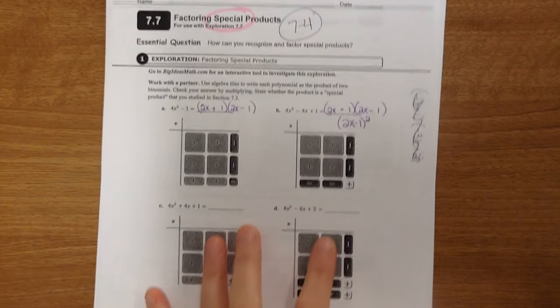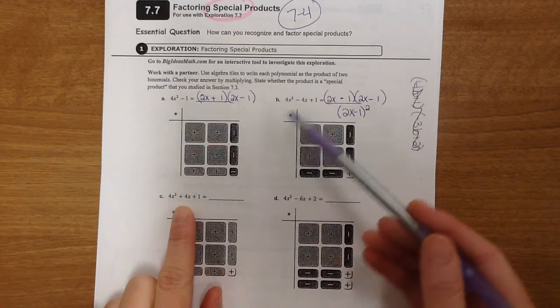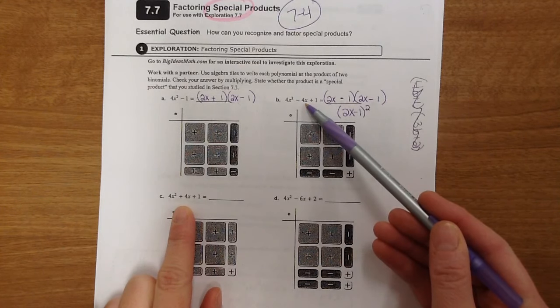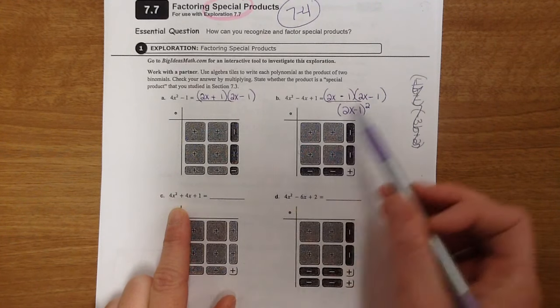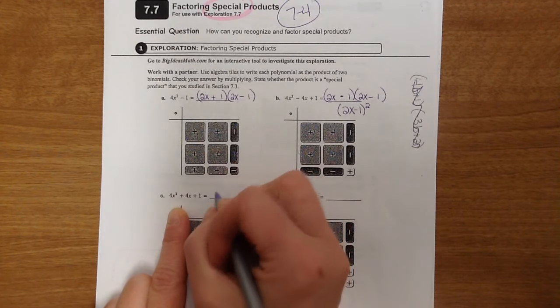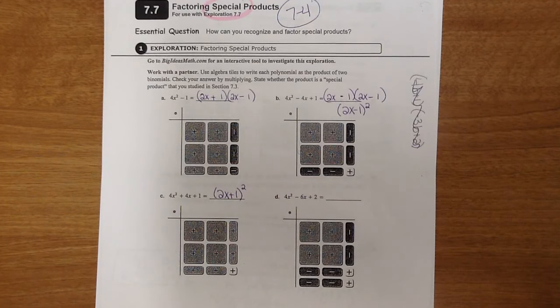Now, I know you haven't tried these ones down here, but what I want you to notice is, do you see how C is very similar to B? The only thing that's different is instead of being a subtraction, they have a plus. So this one is going to look the same. This is going to be a 2x plus 1, quantity squared.